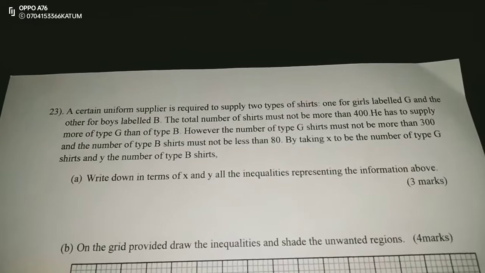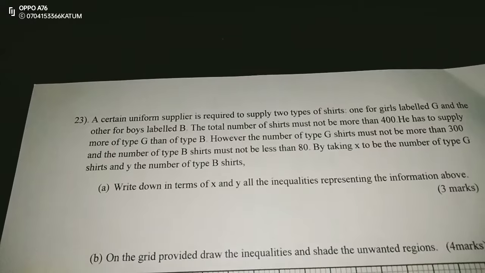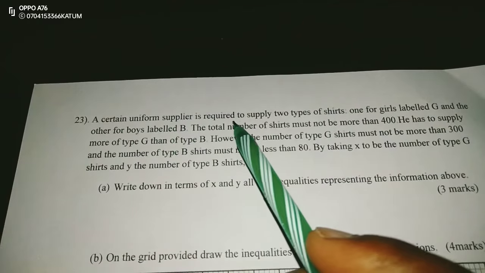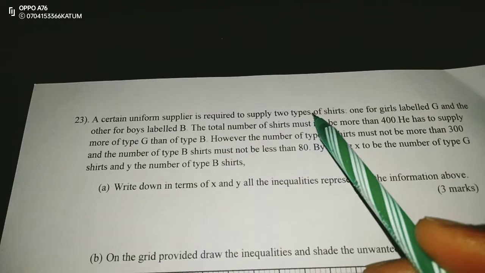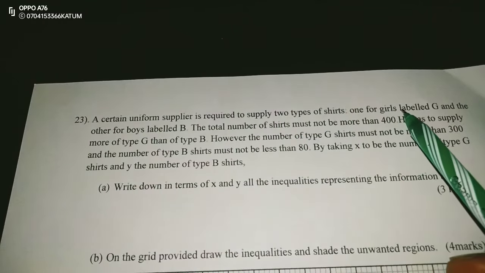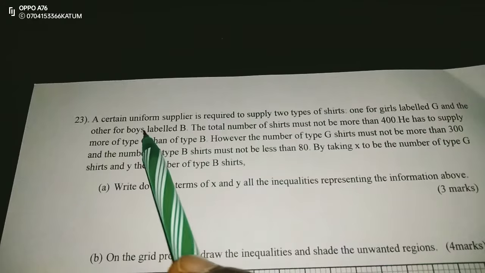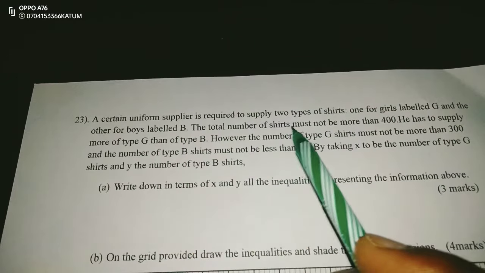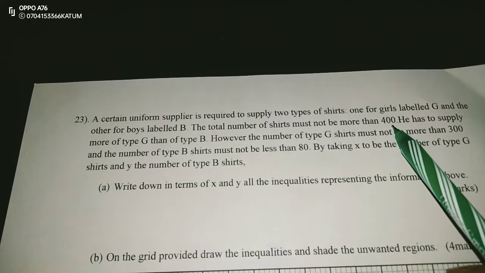We're going to discuss linear programming number 23. We are told that a certain uniform supplier is required to supply two types of shirts, one for girls labeled G and the other for boys labeled B. The total number of shirts must not be more than 400.